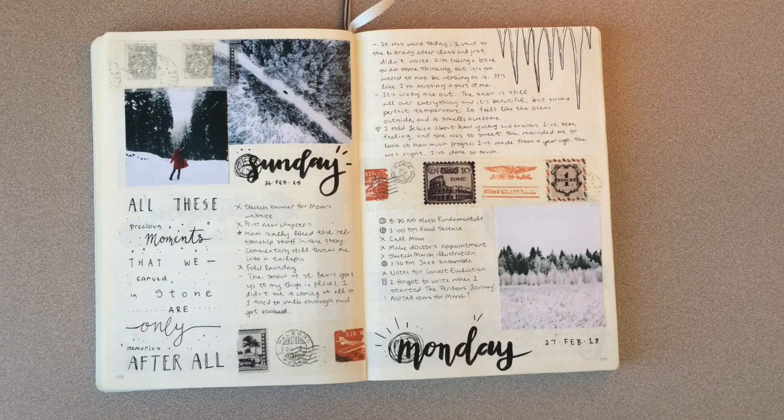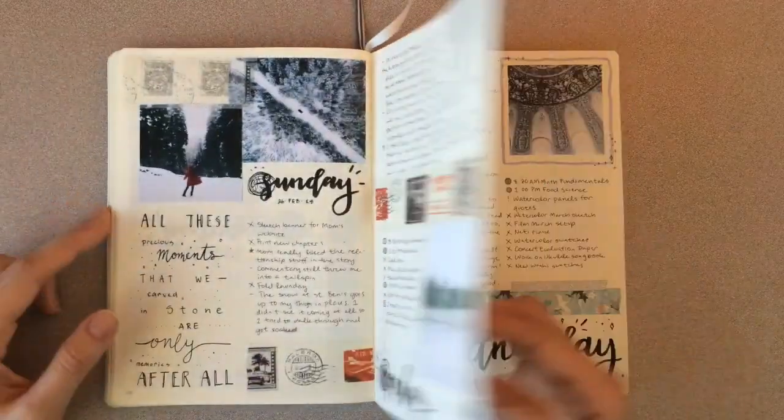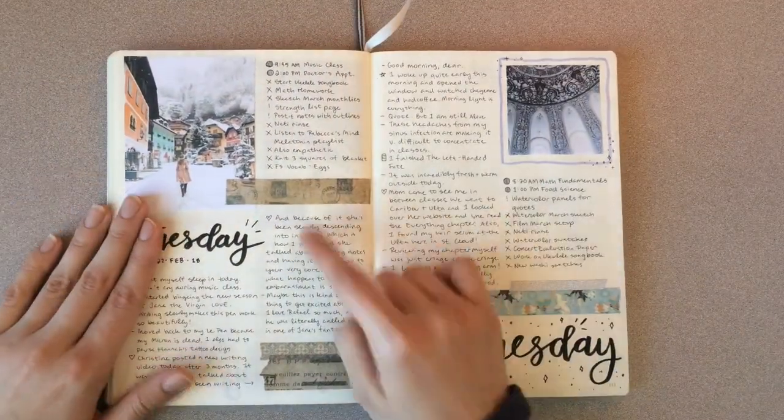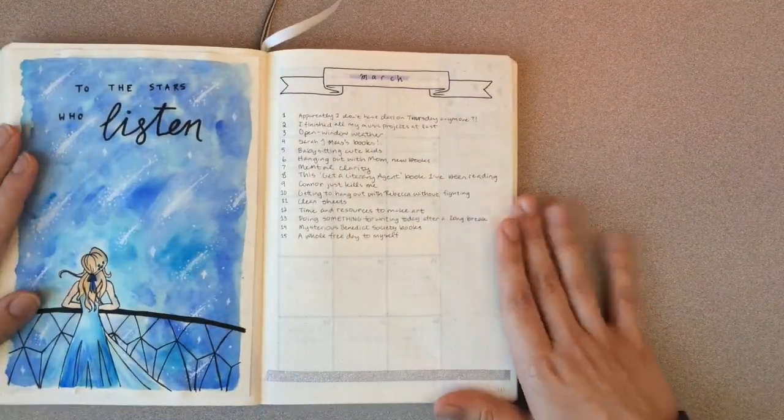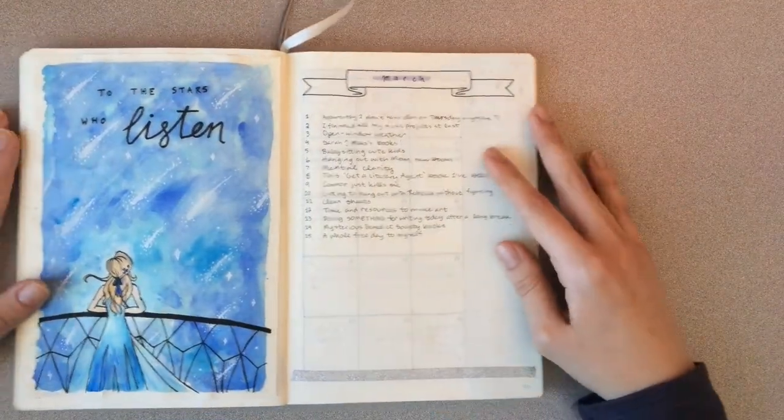I think it was snowing again. Oh yeah, that was the day that I waded into a snowbank and sank up to my thighs, and I was like, whoa, I wasn't expecting it to be this deep. And it got really cold, but it was beautiful, so I wasn't too cut up about it. That was the end of my February. And then I did this March spread.